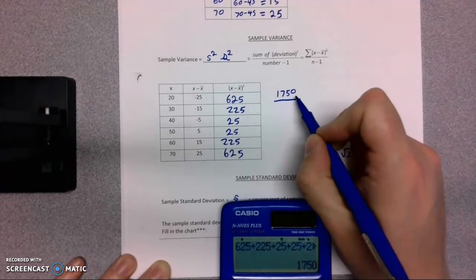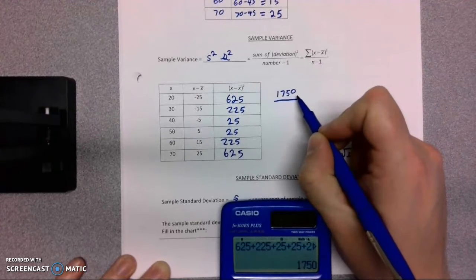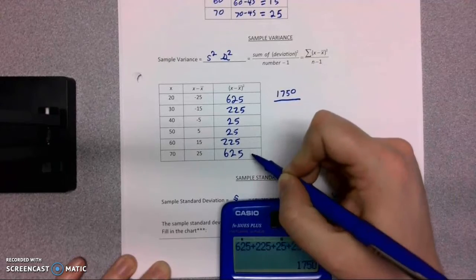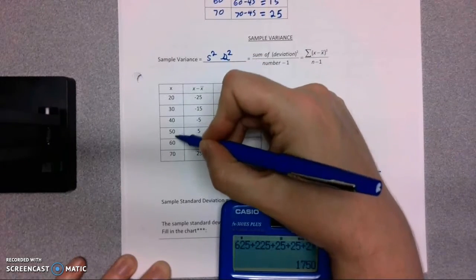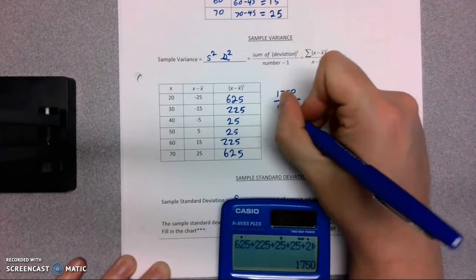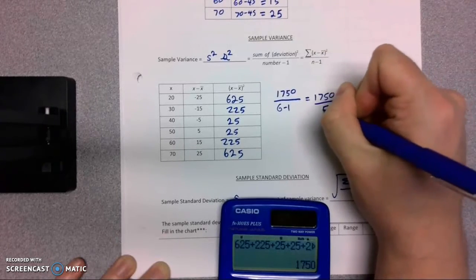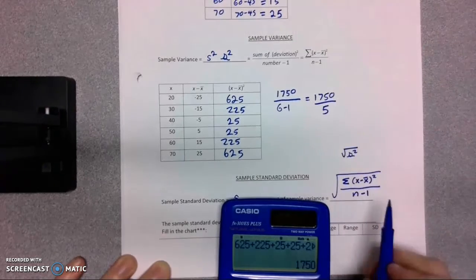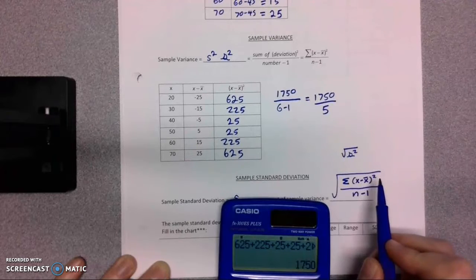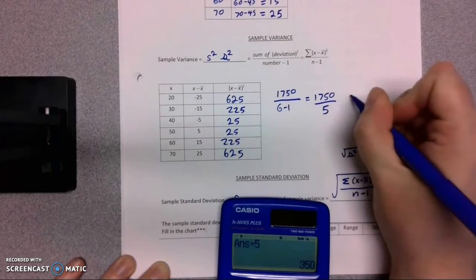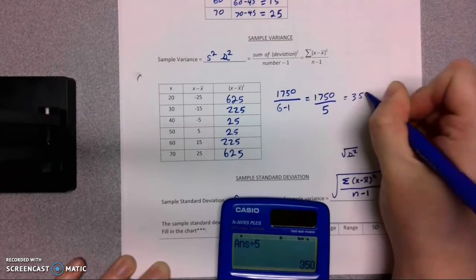Okay, so the sum is 1,750. We have to divide it by n minus 1, and n is the number of numbers. So we have 1, 2, 3, 4, 5, 6. So this would be 6 minus 1, or 5. So this is just working out the inside part here. Okay, so let's find that out. 350.